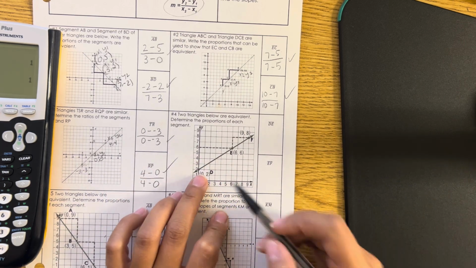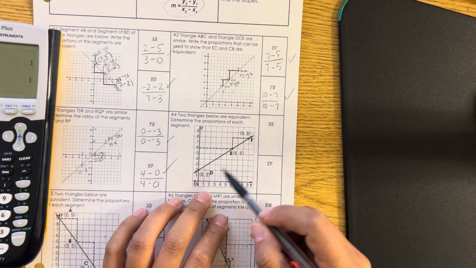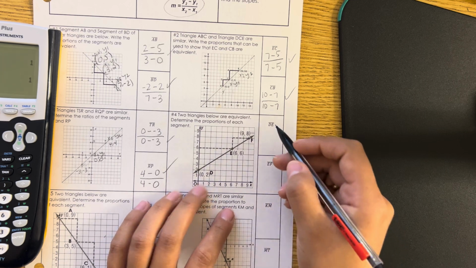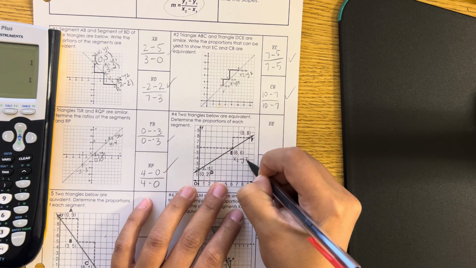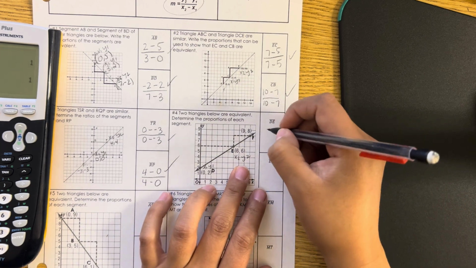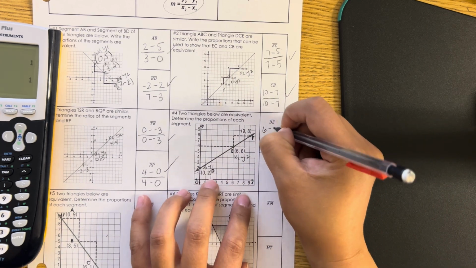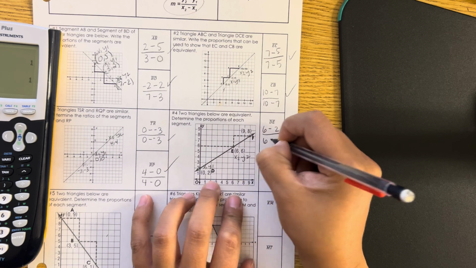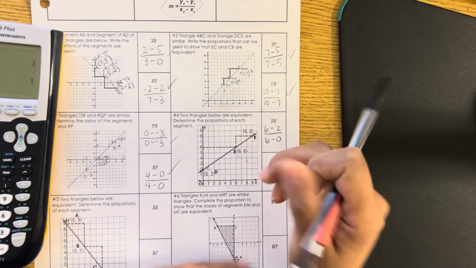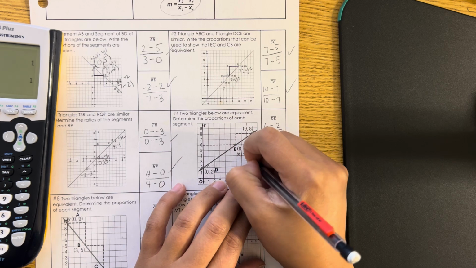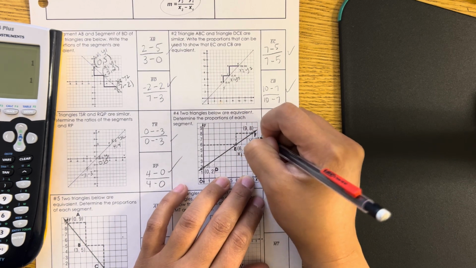So this time we're going to do D, E, and F, which are already given to me. But we're going to do D as x1, y1, E as x2, y2. So if E is x2, y2, we're going to do 6 minus 2 over 6 minus 0. Then if we make EF the new points, E is going to be x1, y1, and F is going to be x2, y2.